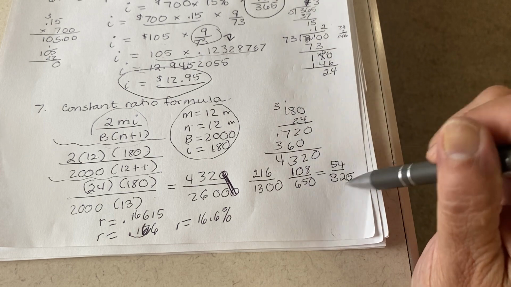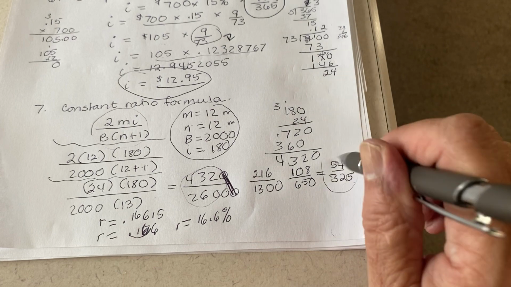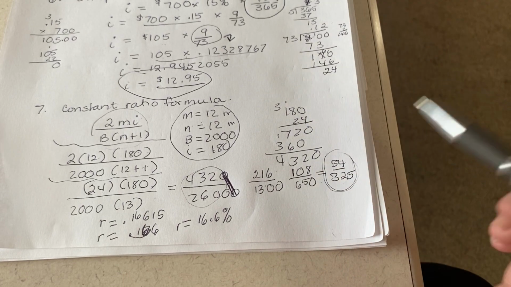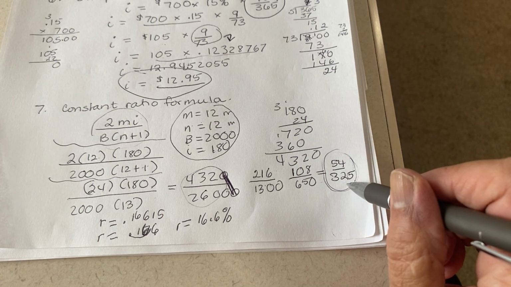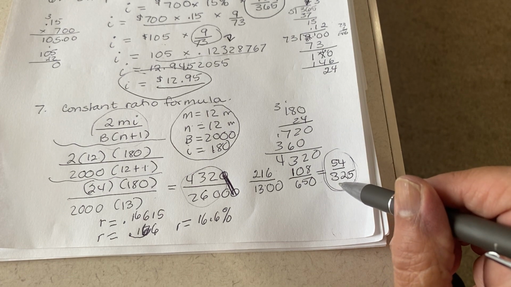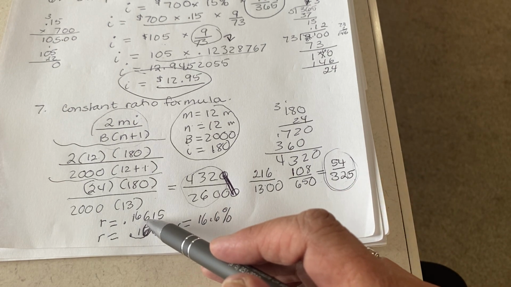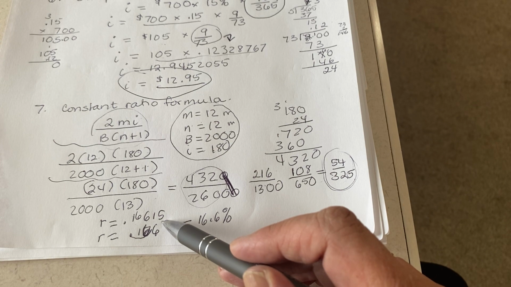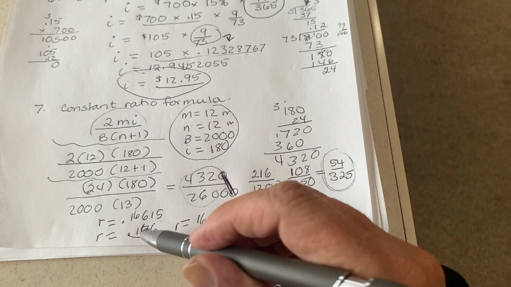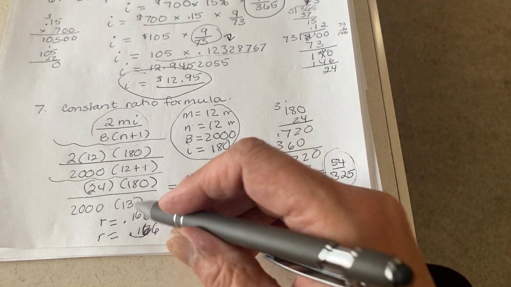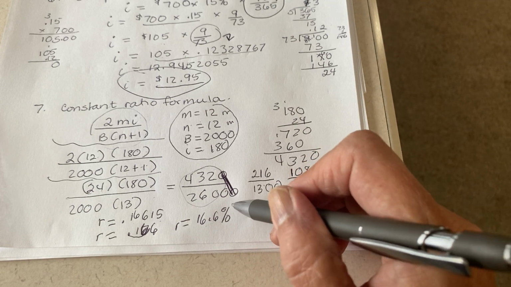But then I went ahead and did this on my calculator. You can just do this on your calculator, or you can divide it out by hand, as I tried to do because I didn't have a calculator. So I said 54 divided by 325, and my answer there was 0.16615 on the calculator. But now I have to change it to percent. So to change this to percent, I move over to the hundreds place. So I get 16.6%.